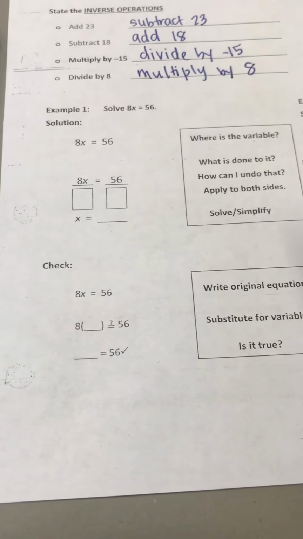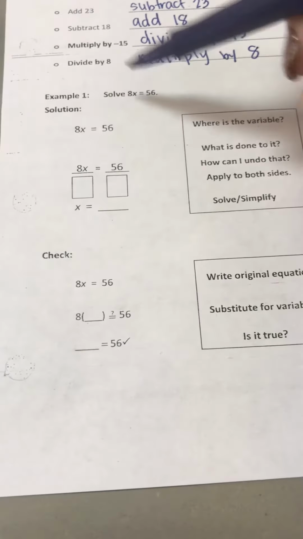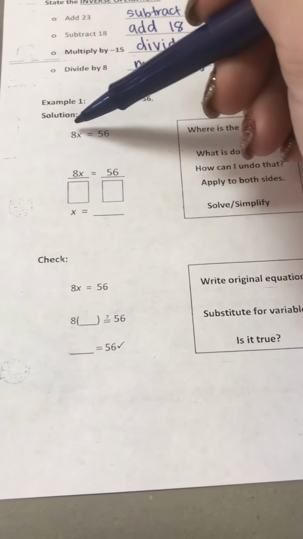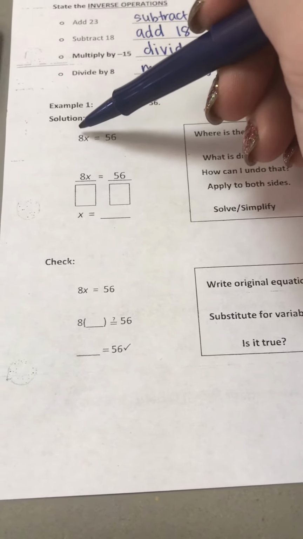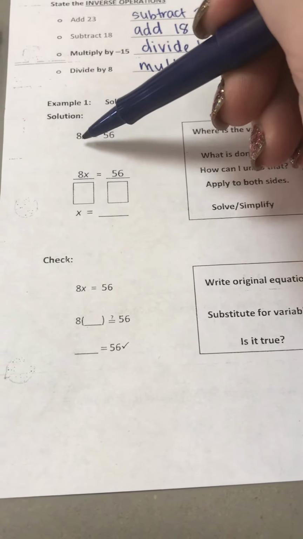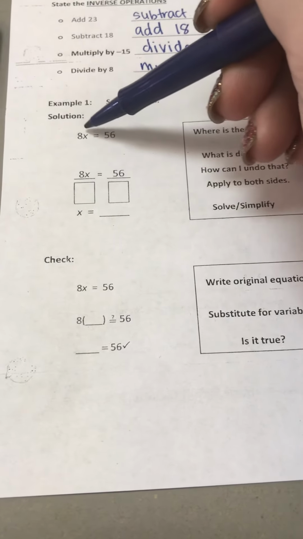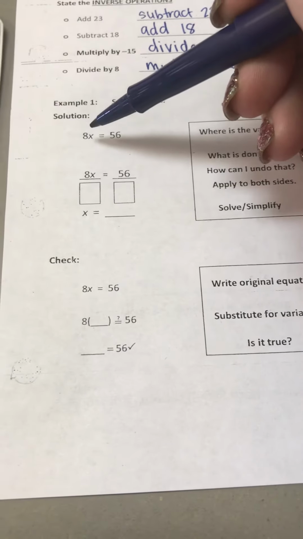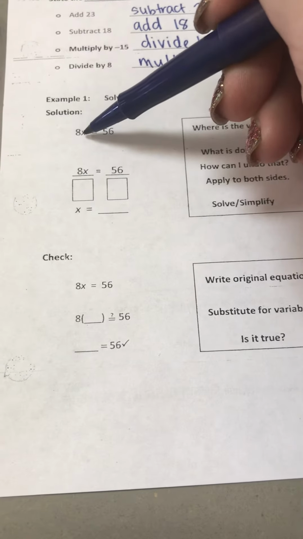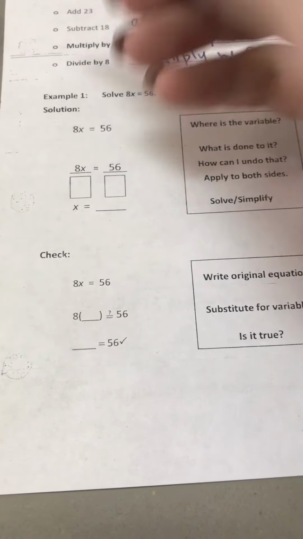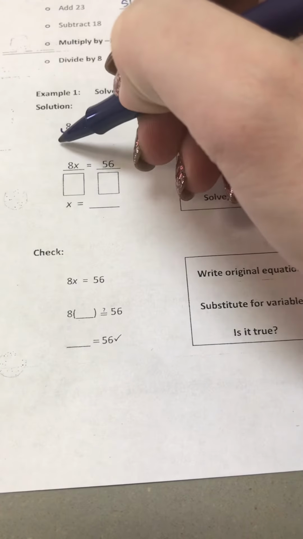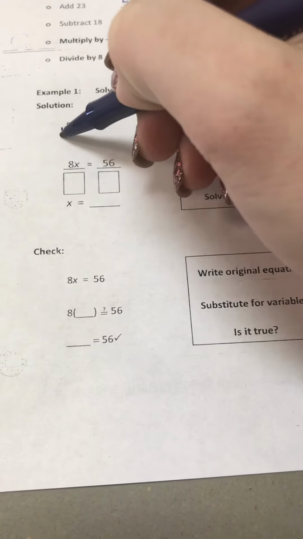So in our first example here, we have to solve 8x equals 56. When I see 8x, I know that this coefficient here, 8, is the number that I multiply by x. So there's not any symbol here for multiplication. It's just understood that when you have a coefficient in front of a variable, that means times. So this means that we are multiplying.